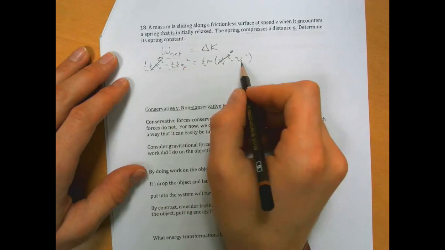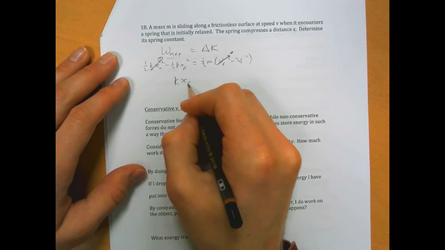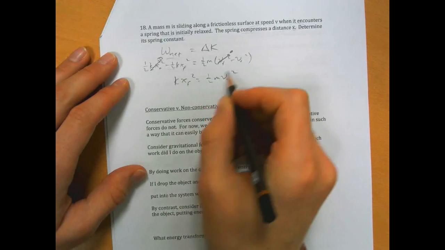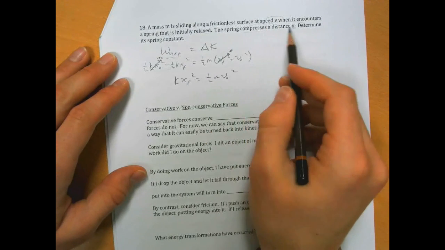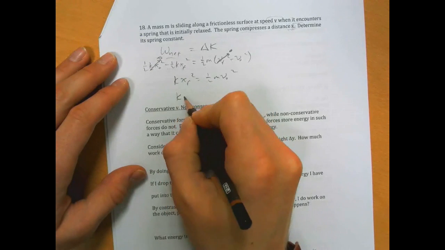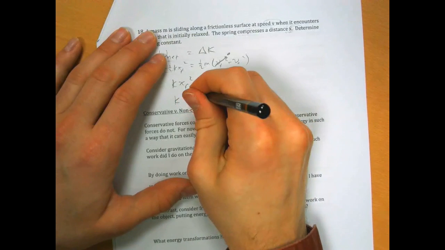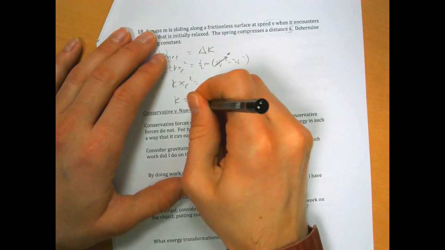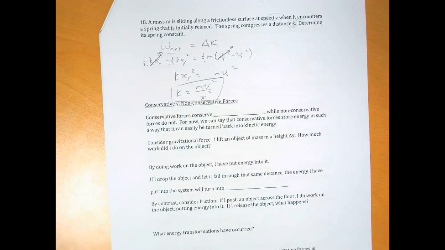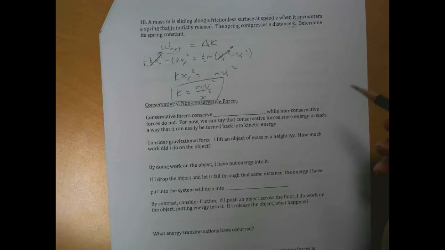So the negatives cancel out and the 1/2s cancel out. So then we have k x final squared equals m v naught squared. And the problem calls our initial speed v and the final compression distance x. So plugging that in, k equals m v squared over x squared. I believe your homework has something like that, where you use numbers instead of doing it algebraically.